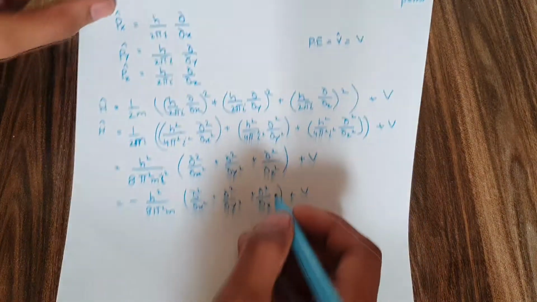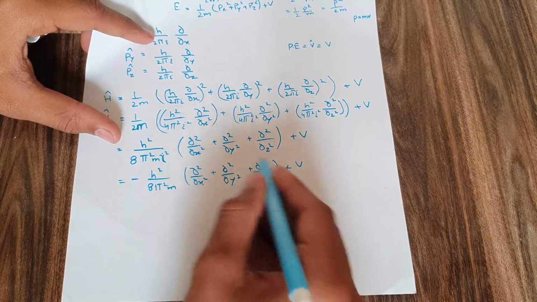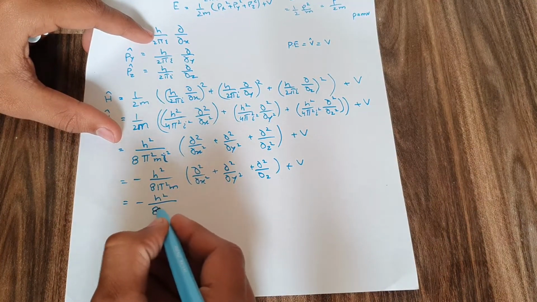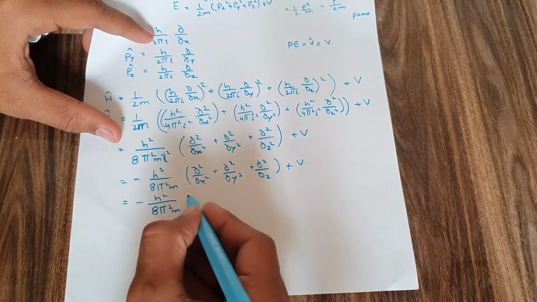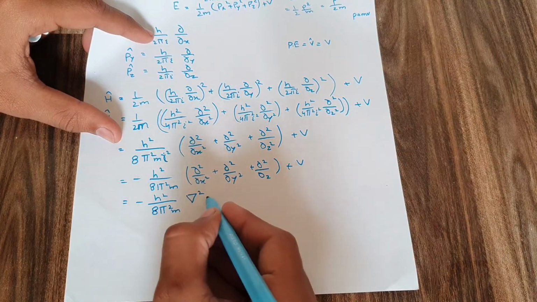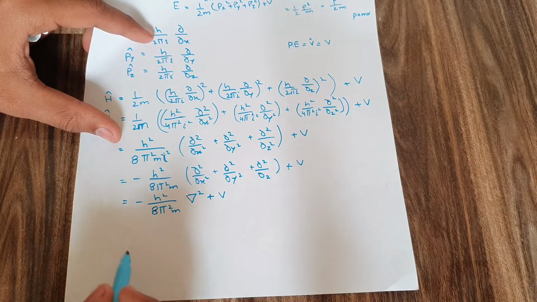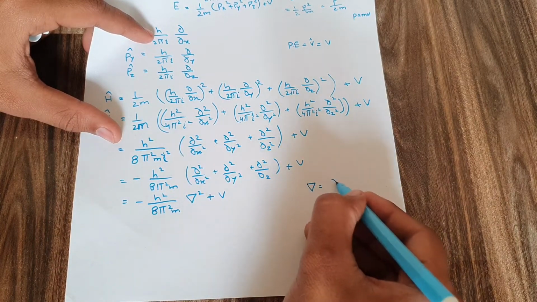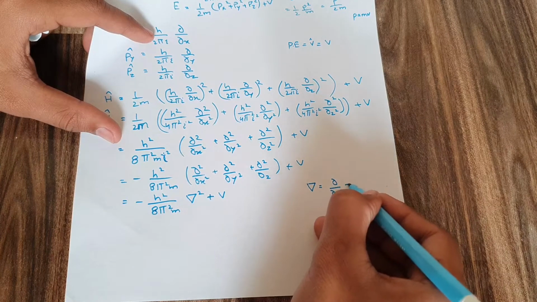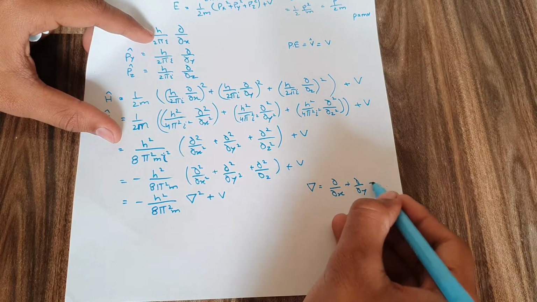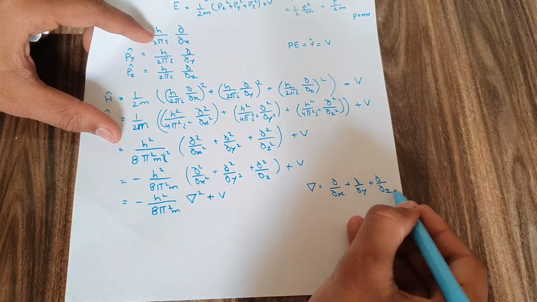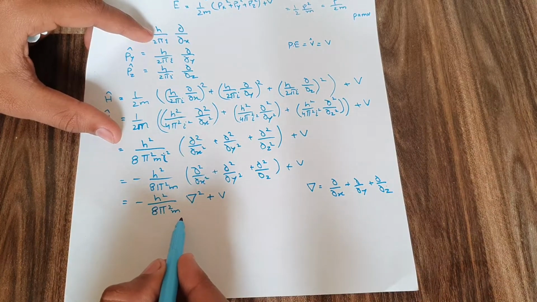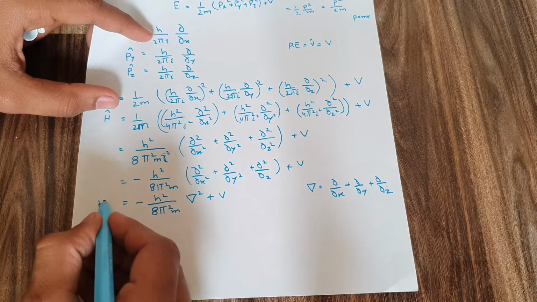So moving on, this part of the equation I can write as the Laplacian operator, represented by del squared, plus V. Here del has a value equal to ∂/∂x plus ∂/∂y plus ∂/∂z. Since it is squared, I can write it as del squared here. So here is our Hamiltonian operator.